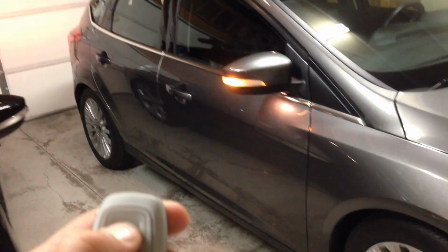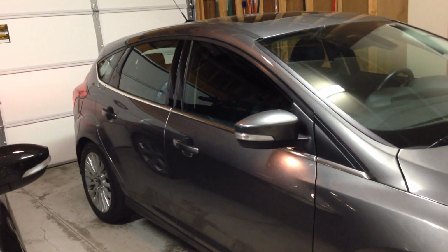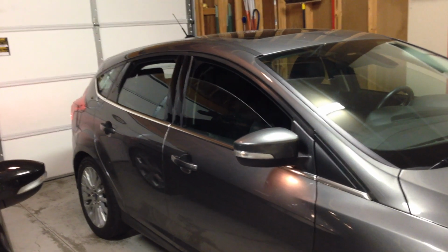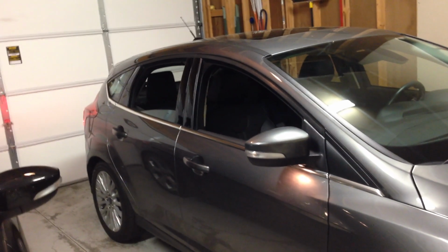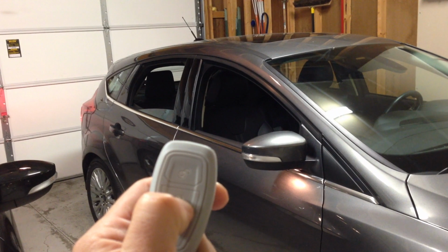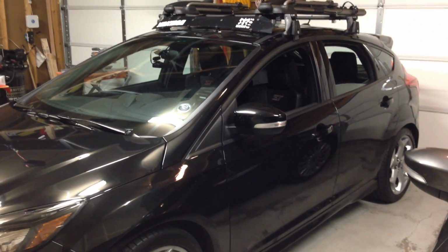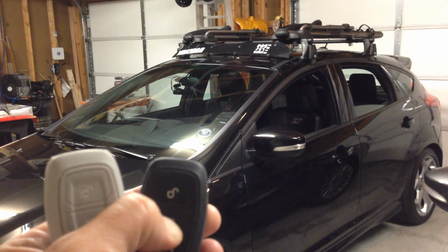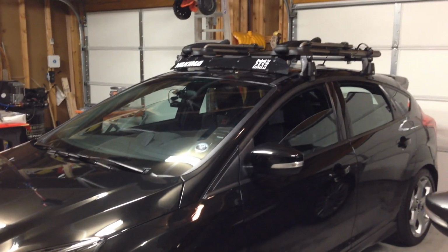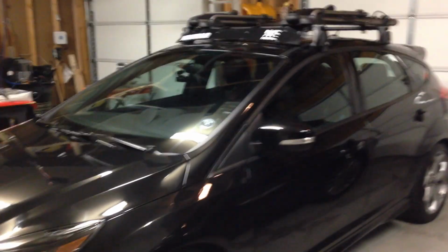And then over here you'll see that I've got the fob for my Titanium. I will do that one as well. Hold the button down for a couple of seconds and that will go down. And to roll up, do the opposite. Just hold down the button for the lock and you will see that roll up. And then for the ST, the exact same thing. Hold down the lock button and they are locked.